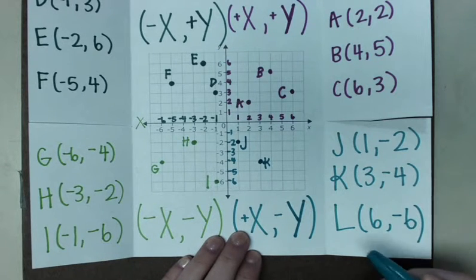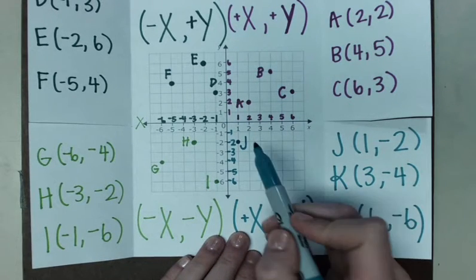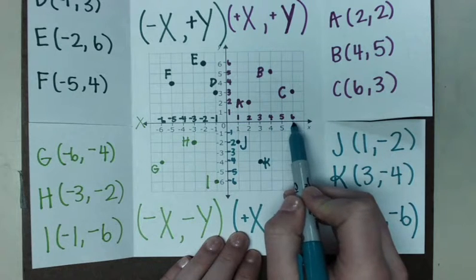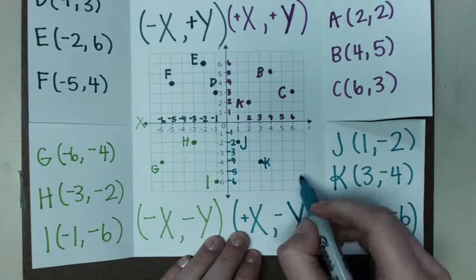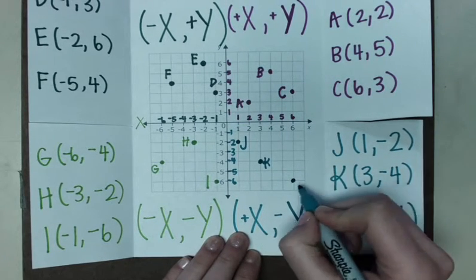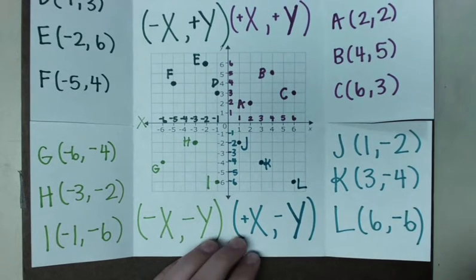For our last point, L, we are going to have +6 for x and -6 for y. So we go over to +6 for our x and down to -6 for our y. Plot our point, and there is point L.